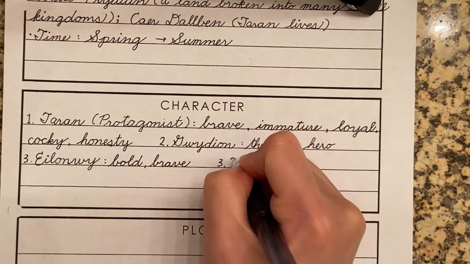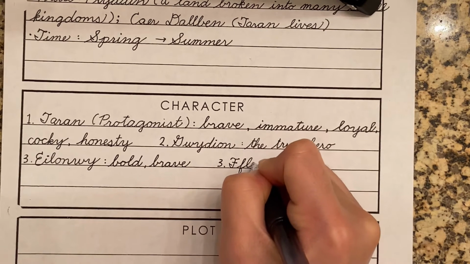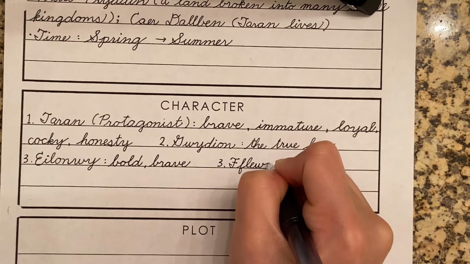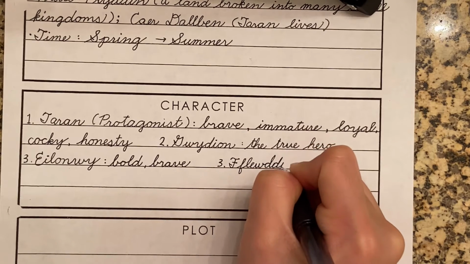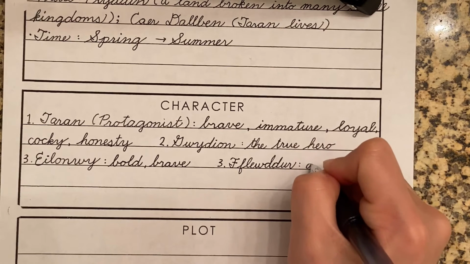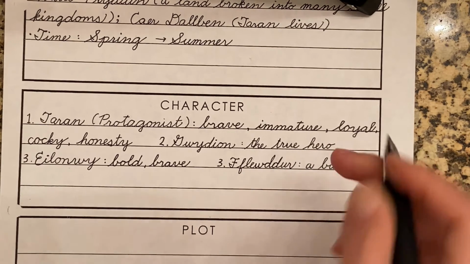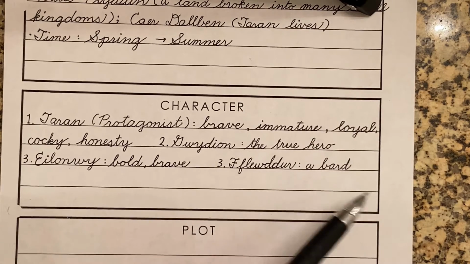Fflewddur. Now, he's a funny character, wouldn't you say? Who was Fflewddur? Fflewddur was a bard. But it turned out he was actually a king of a small kingdom. But he decided to become a bard.